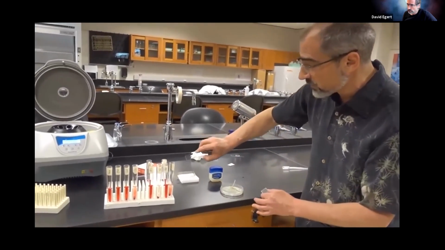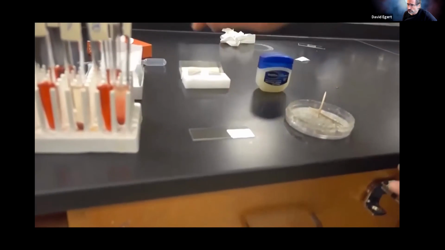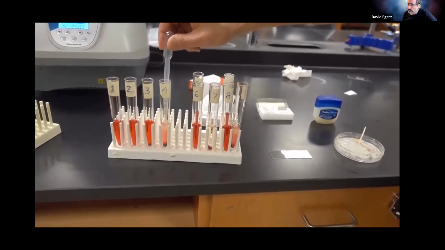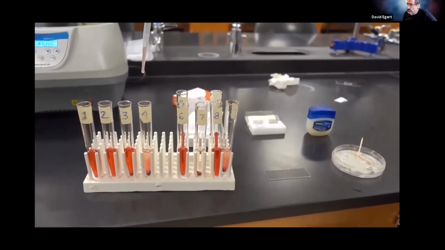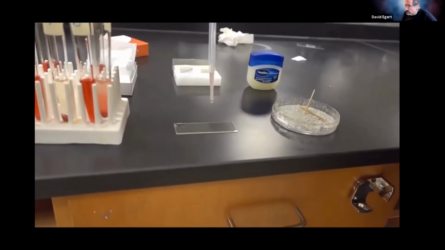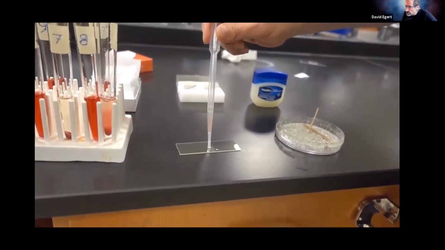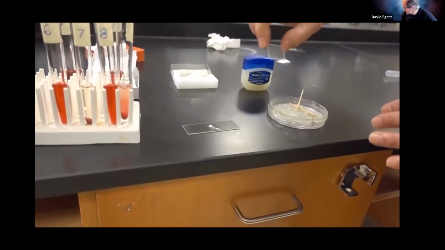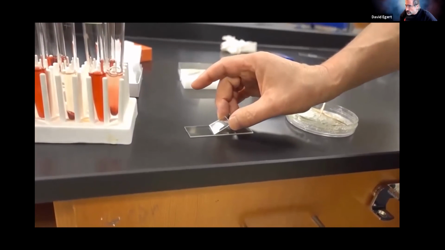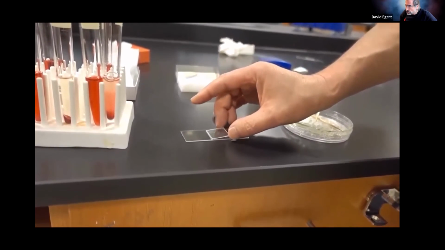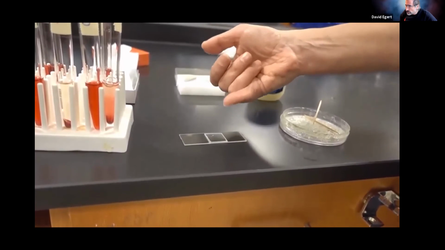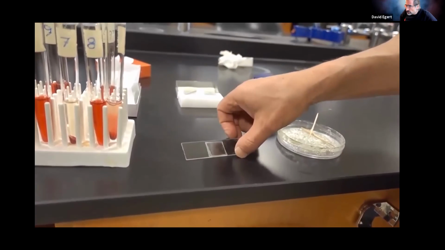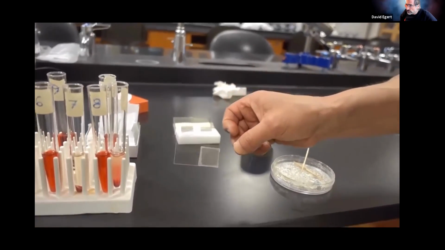So here is my slide. I'm going to take a drop of my resuspended blood cells here. And that's probably plenty. I'm going to take my slide and start one side, drop it down. I'm going to use the back of my fingernail to push it down a little bit. And what we have now is a sealed wet mount.